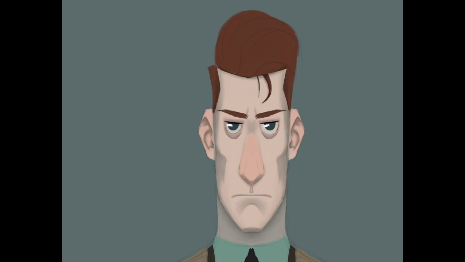Luckily, his hair was not symmetrical. It's the only thing on him that's not symmetrical, so the hair was the easiest part basically, because I wasn't concerned about that.